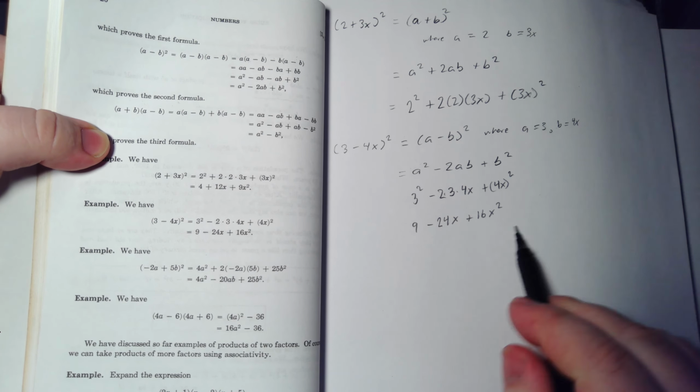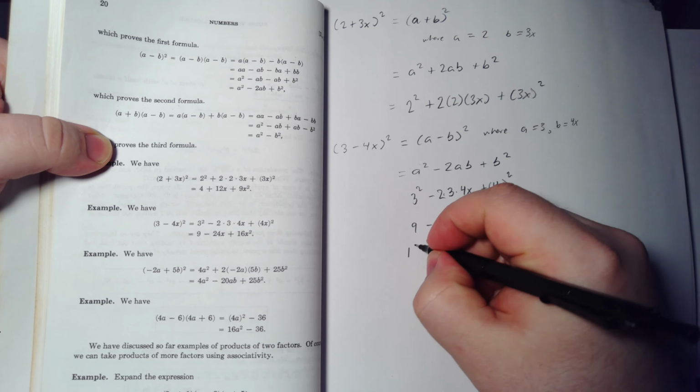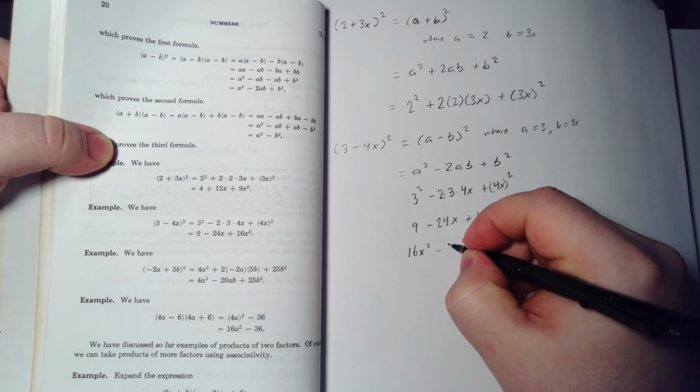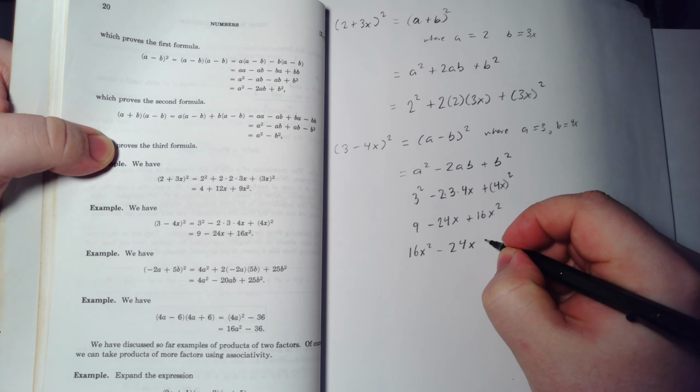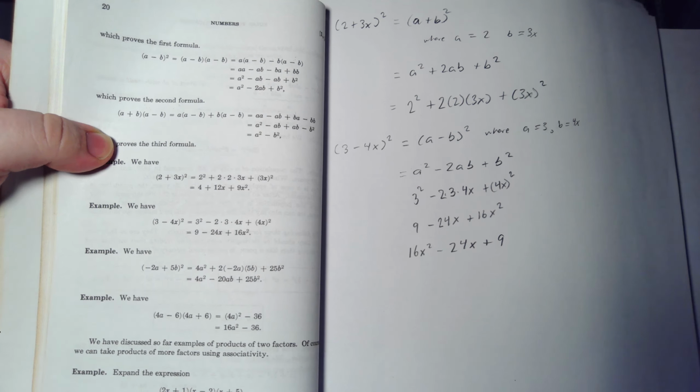Now, I don't like it in this form. I like it in order of powers. I like it like this.